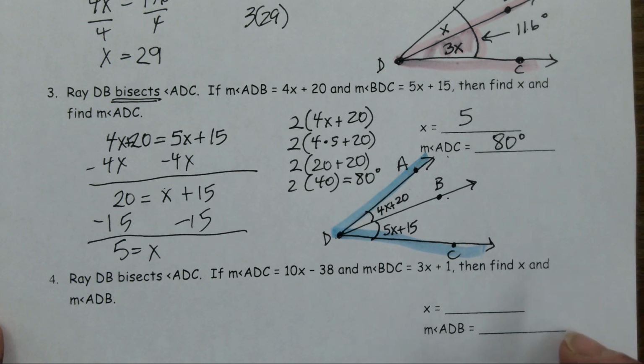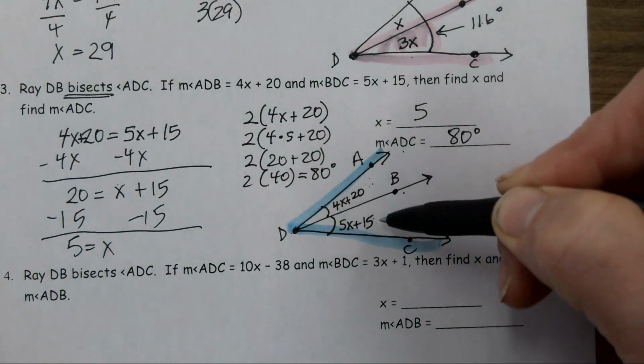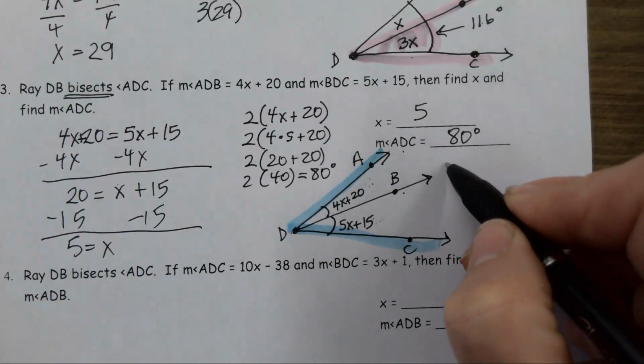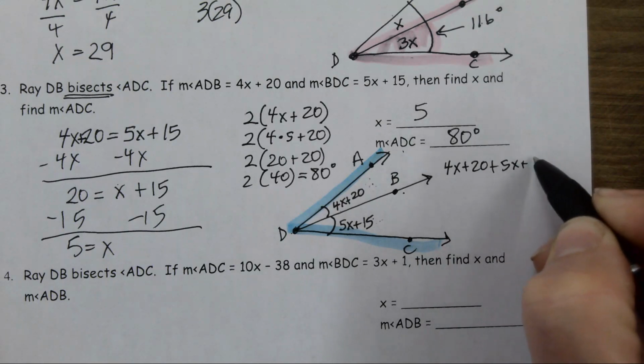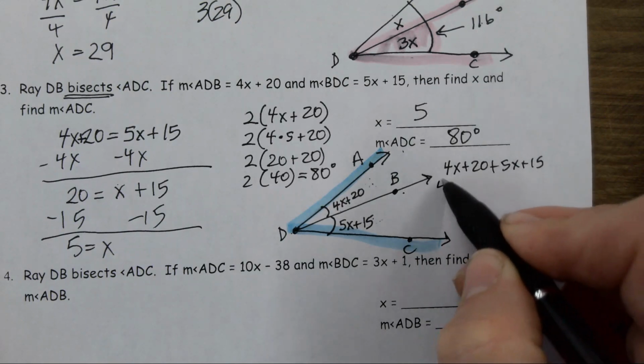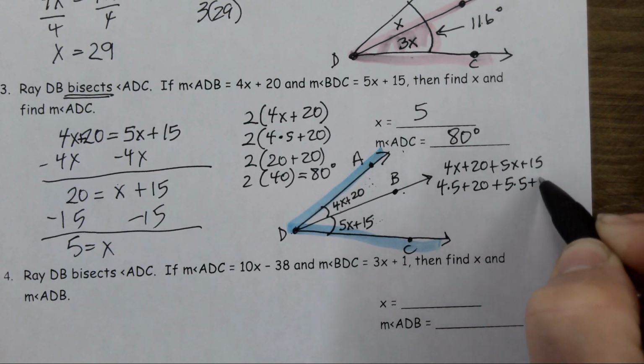Another way you could do that would be to plug it in for both of them and add them together. So it would be 4x plus 20 plus 5x plus 15. That gives me 4 times 5 plus 20 plus 5 times 5 plus 15.